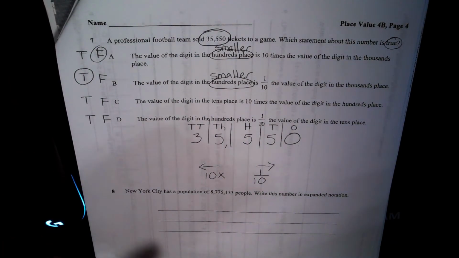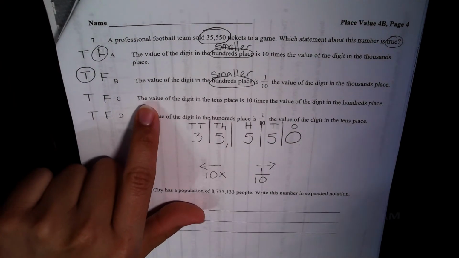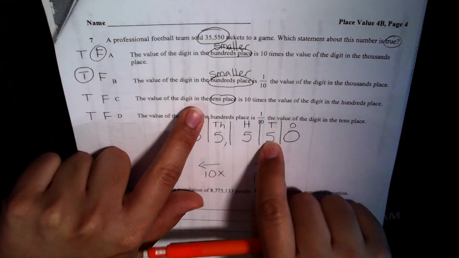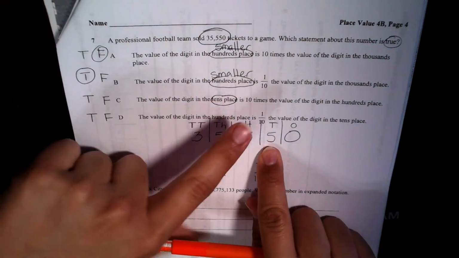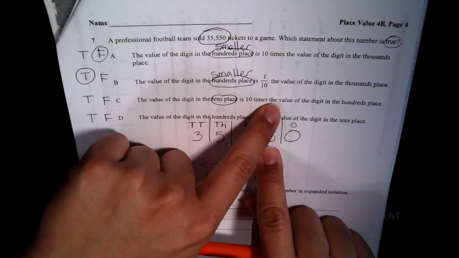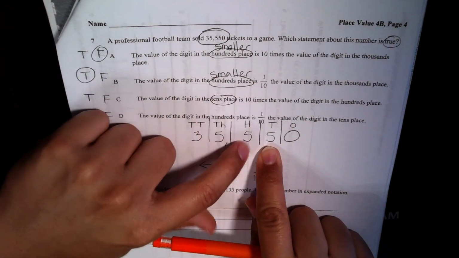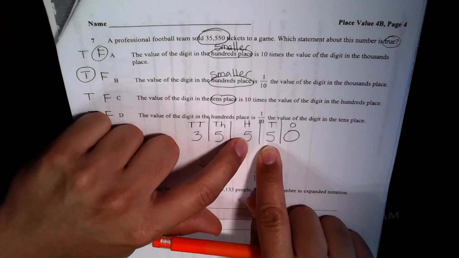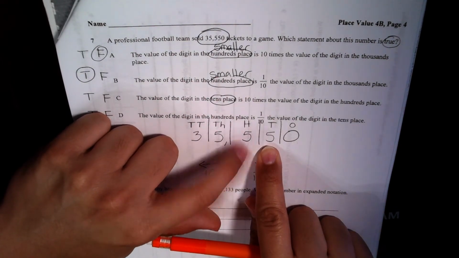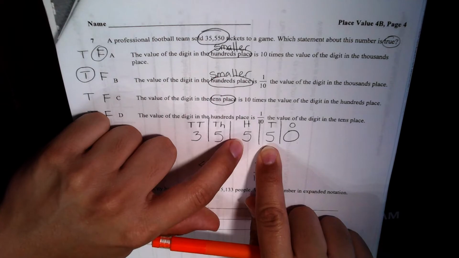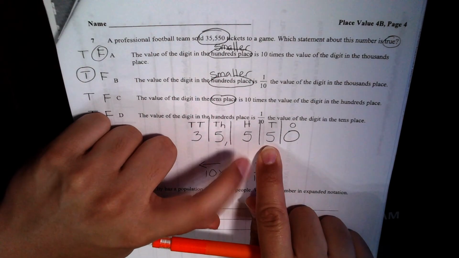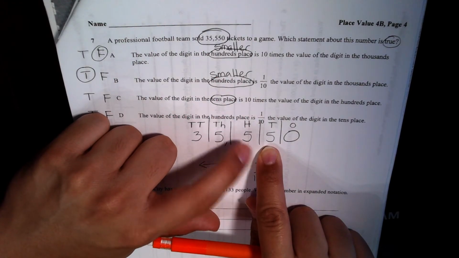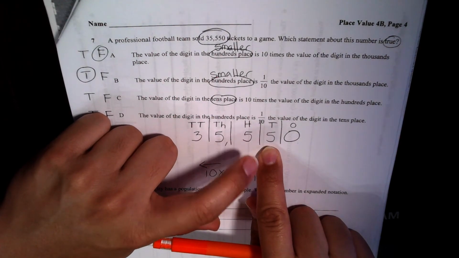Okay. Answer choice C. The value of the digit in the tens place is 10 times the value of the digit in the hundreds place. So who can tell me, is the tens place bigger or smaller than the hundreds place? Ezekiel, is the tens place bigger or smaller than the hundreds place?